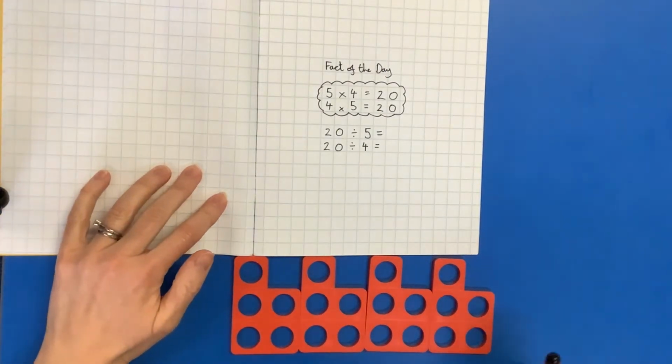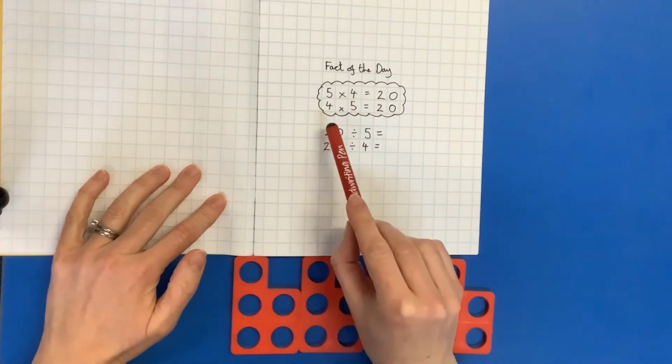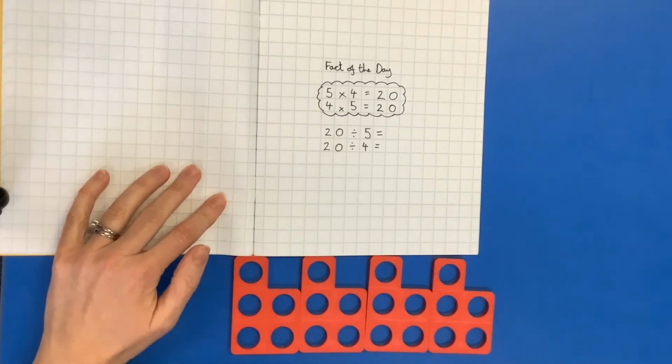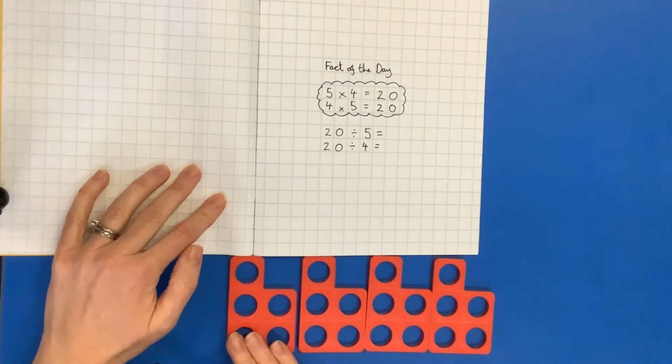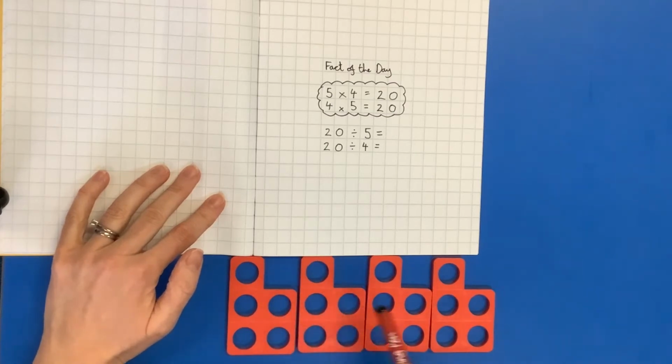So today's fact of the day is 5 times 4 equals 20, which is 4 times 5 equals 20. Okay, and we've got our 5, which we've timesed by 4 to make 4 lots of 5. And altogether, should we count it? It's 5, 10, 15, 20.